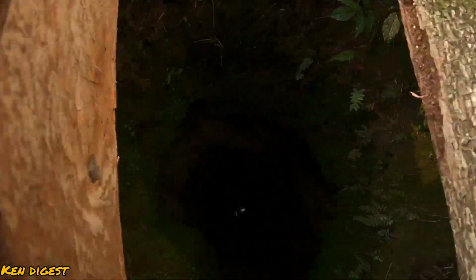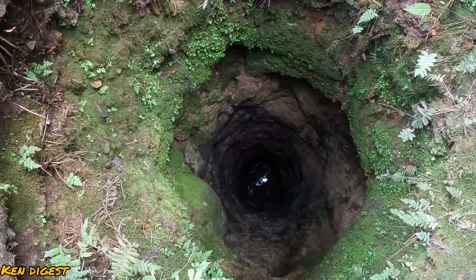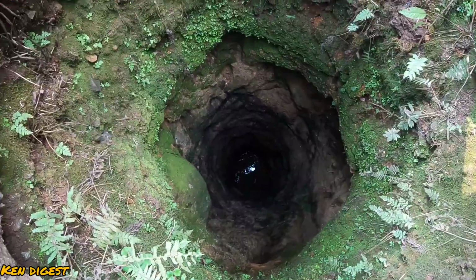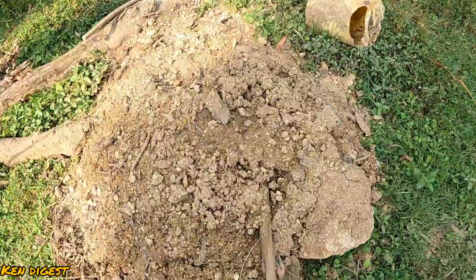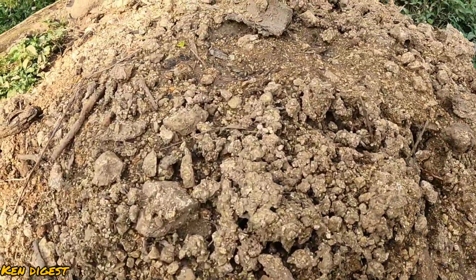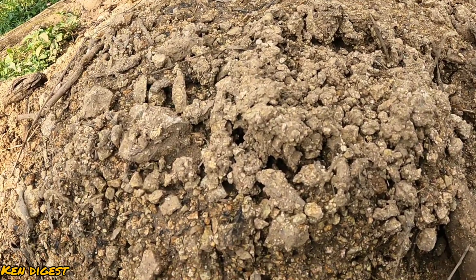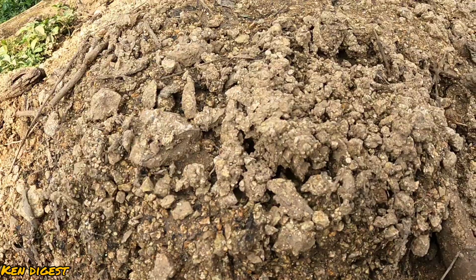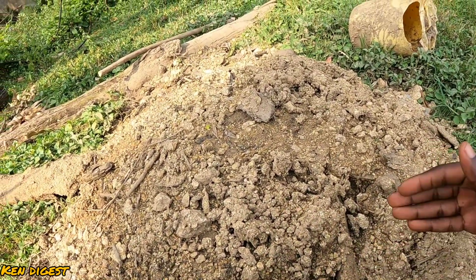I'm seeing there's no water. I don't know whether you guys are able to see, but there's a reflection down below with little water in it. There's so little water in it. Yes, but these are the junks or the debris that we removed. So this is the gravel. This is the type of gravel that we are supposed to use. It's usually so deep in the ground.